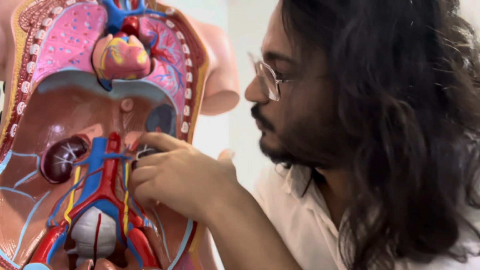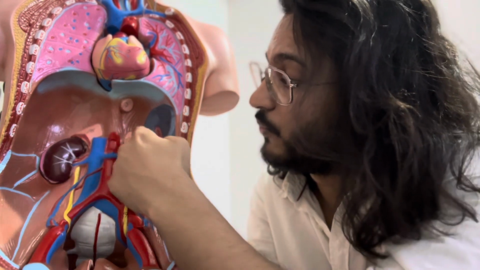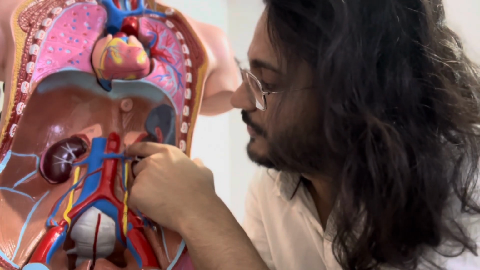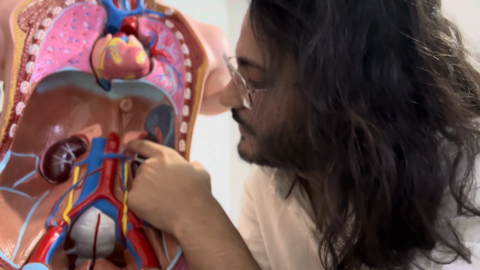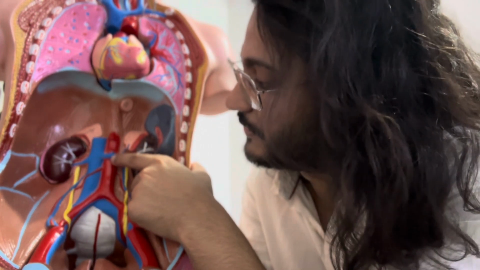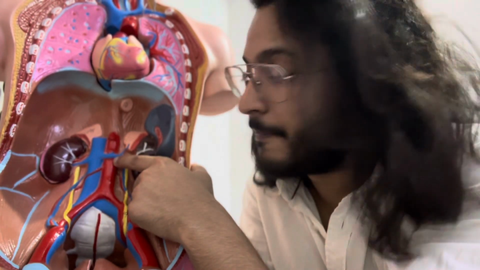Now one more thing, you can see here this gland, the suprarenal gland or adrenal gland, above our kidney, one pair. This is the suprarenal vein, and the left suprarenal vein first joins the left renal vein and then the inferior vena cava.